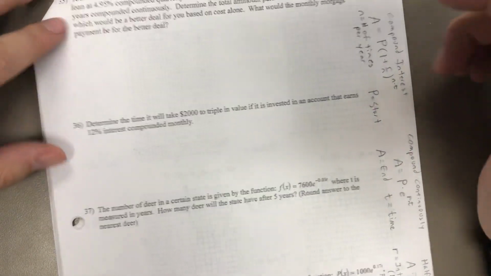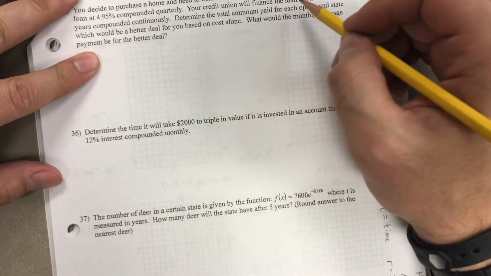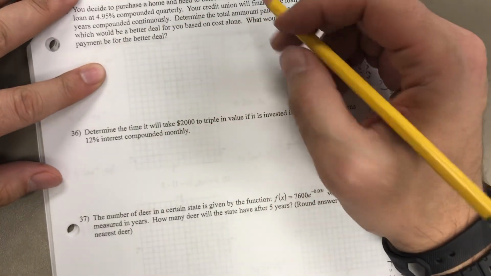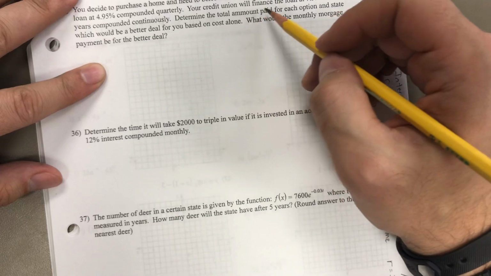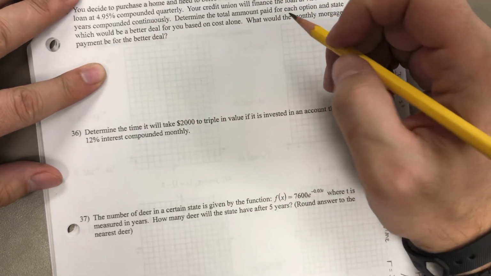So this says, you decide to purchase a home and need to borrow $200,000. The bank offers a 30-year fixed loan at 4.95% compounded quarterly. Your credit union will offer the loan at 7.35% for 20 years compounded continuously.